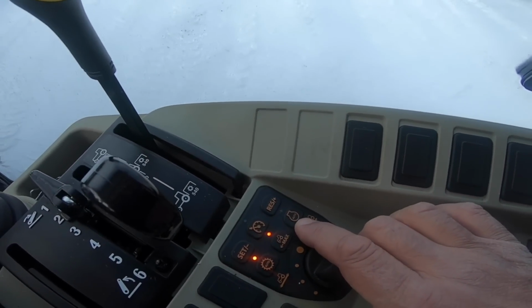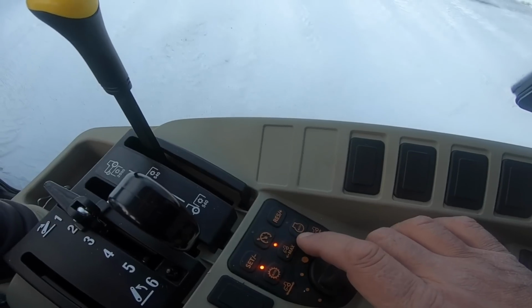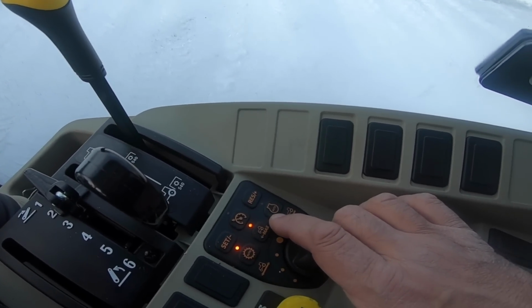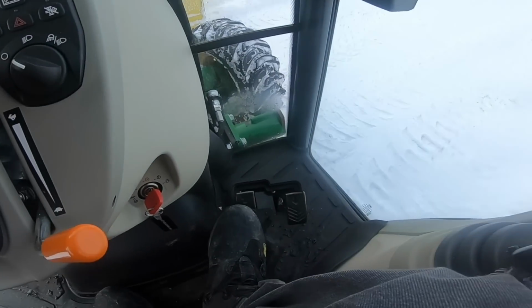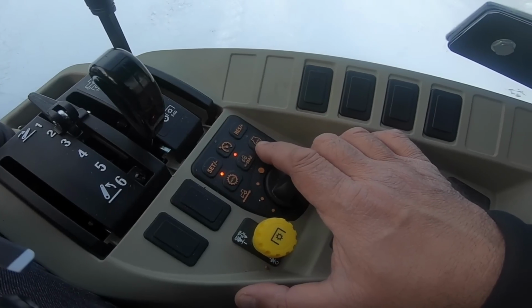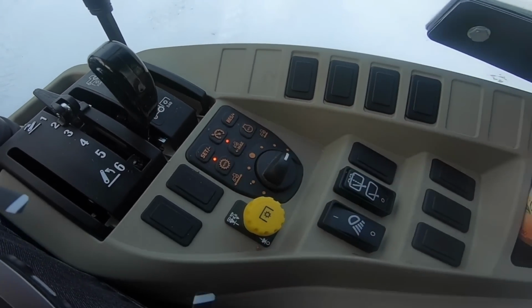This is auto throttle. Love the auto throttle feature most of the time. I'll do loader work in auto throttle. So as you're pushing the hydrostatic pedal forward, this will automatically increase the RPMs on the engine so it doesn't stall out.